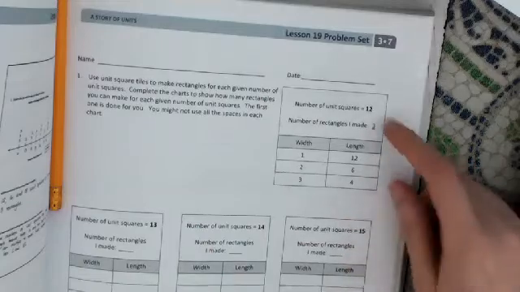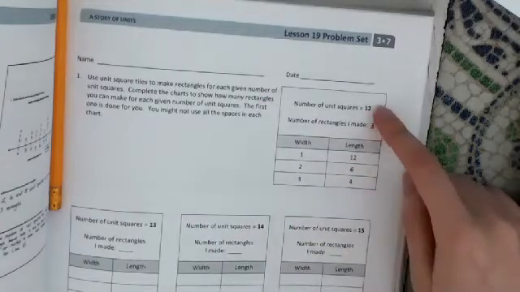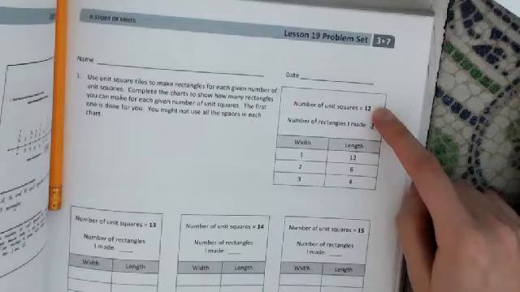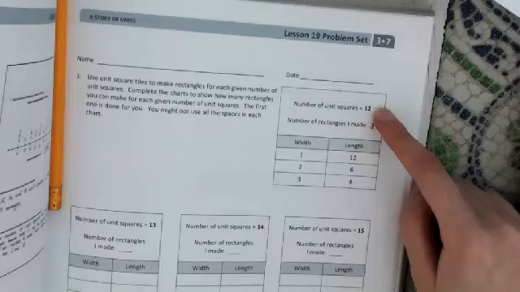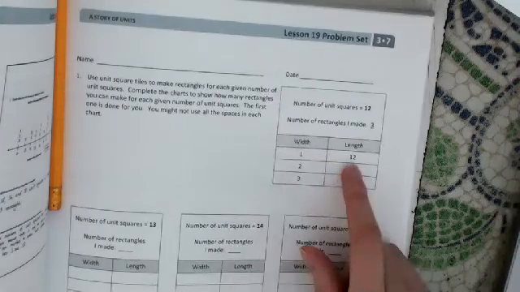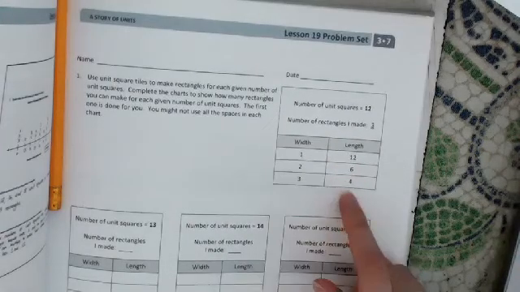They're saying, how many rectangles are there that would use 12 unit squares? So it's basically just asking you how many different numbers or combinations of numbers multiply to the number 12. Well, let's look. They said we could do 1 and 12, 2 and 6, and 3 and 4 as the side length, because all of those multiply to 12. Let's take a look on the whiteboard.